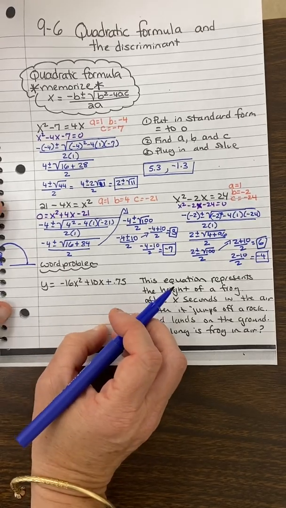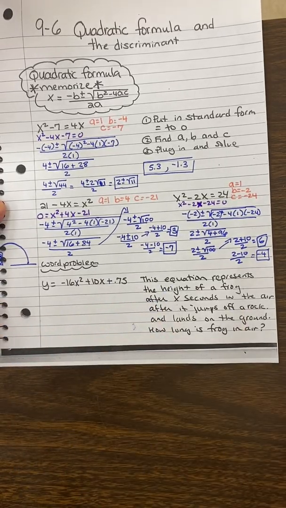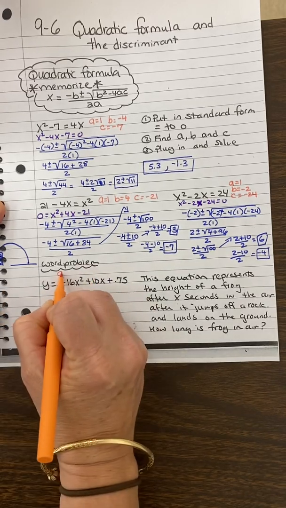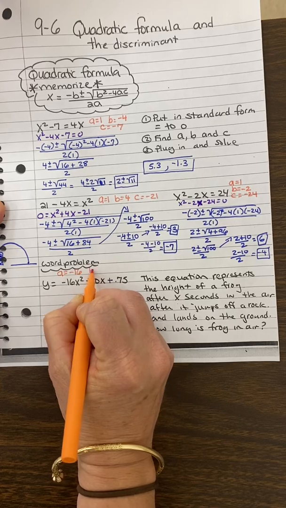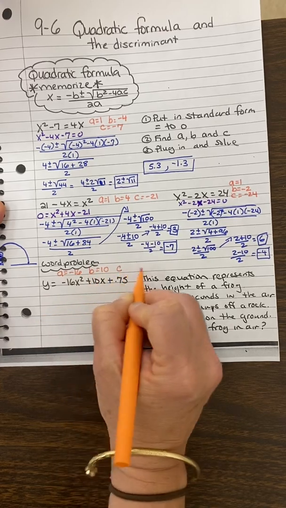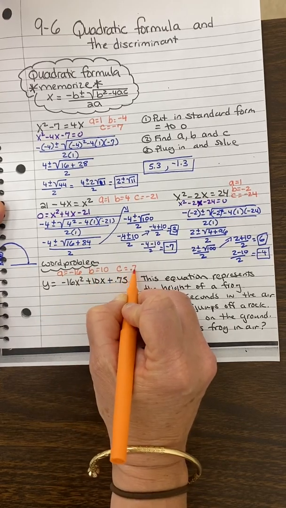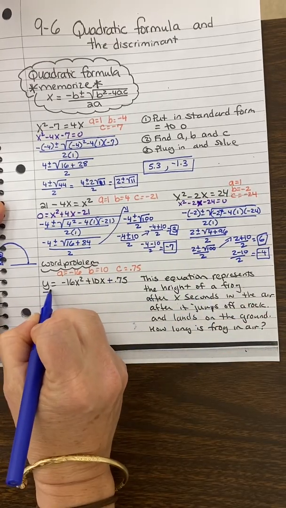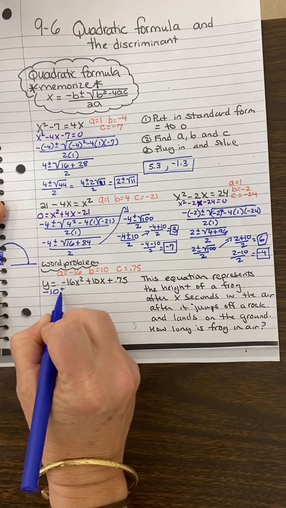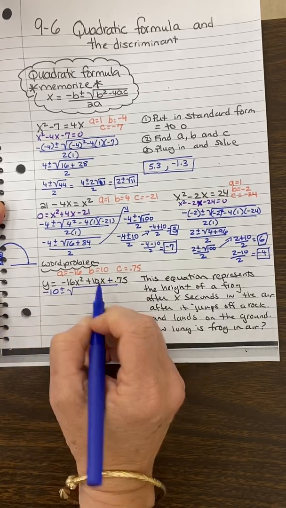And so we're going to look for the x-intercepts. All right, so on the side, I'm going to put A equals, it's in standard form, which is nice, -16, B equals 10, C equals 0.75. Okay, so just filling this in, -B plus or minus.